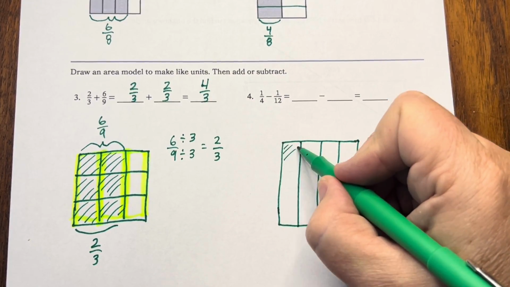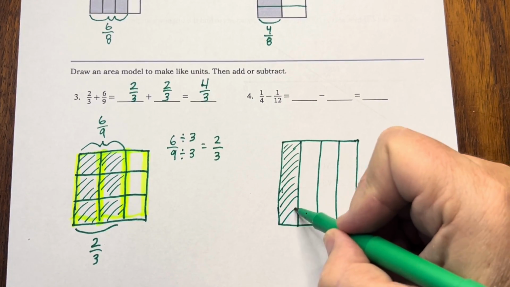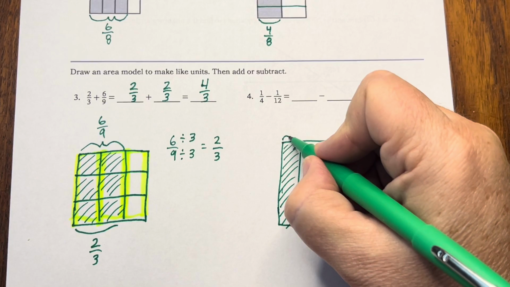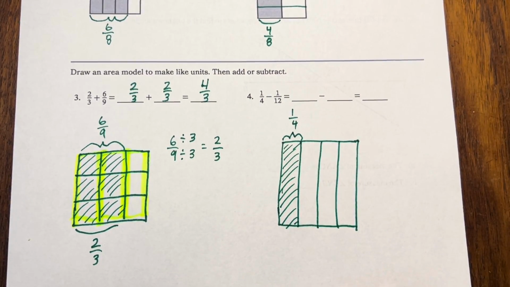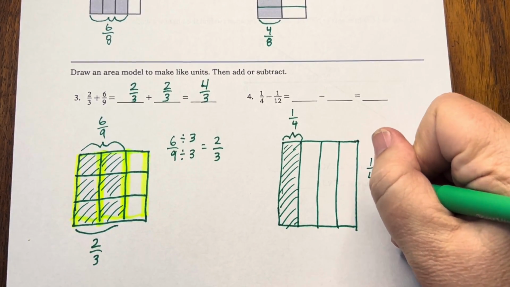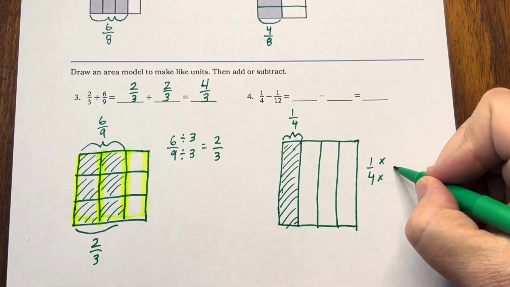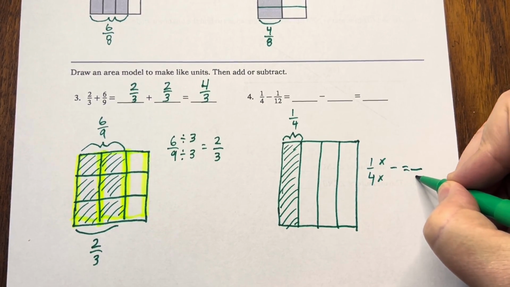I'm going to shade in to show my fraction of 1/4. And I'm going to label it. That is 1/4. And then I'm going to ask myself, well, if I have 1/4 and I need to change it to 12ths, what could I multiply by to give me 12ths?